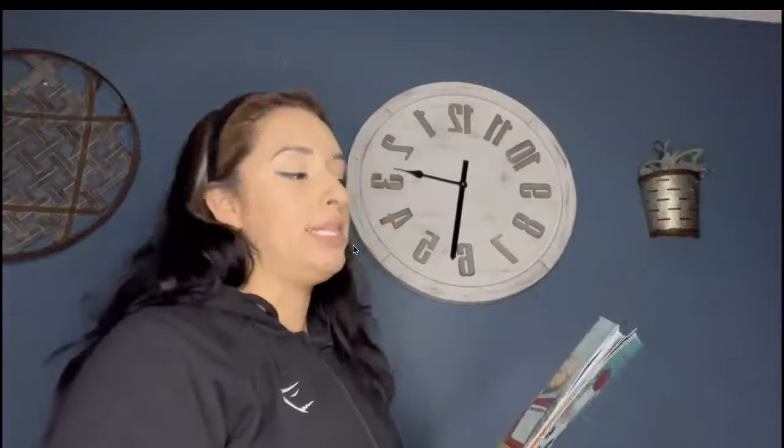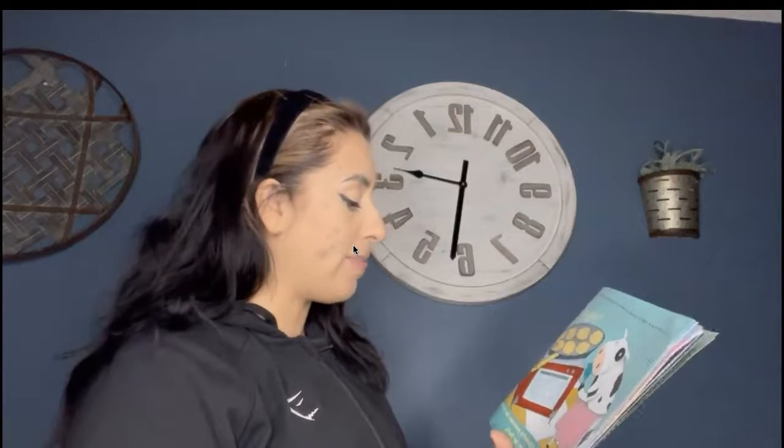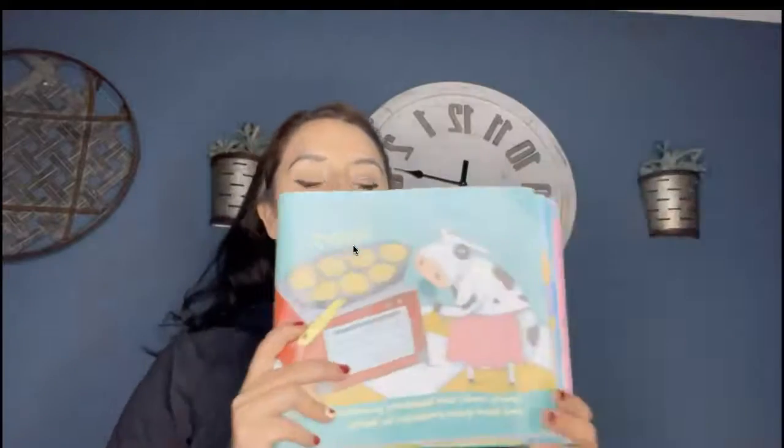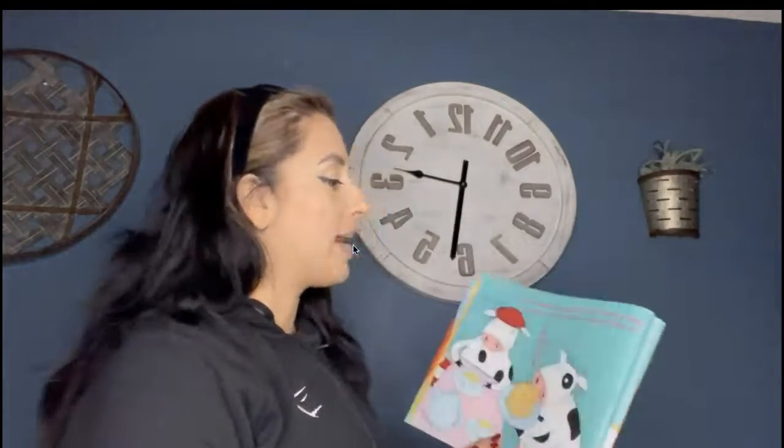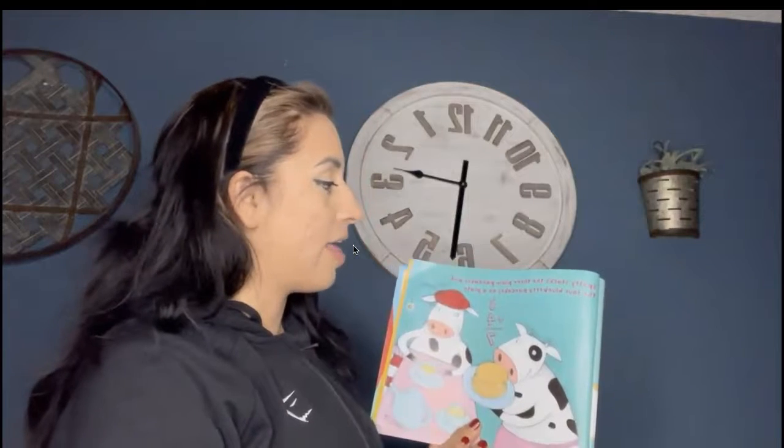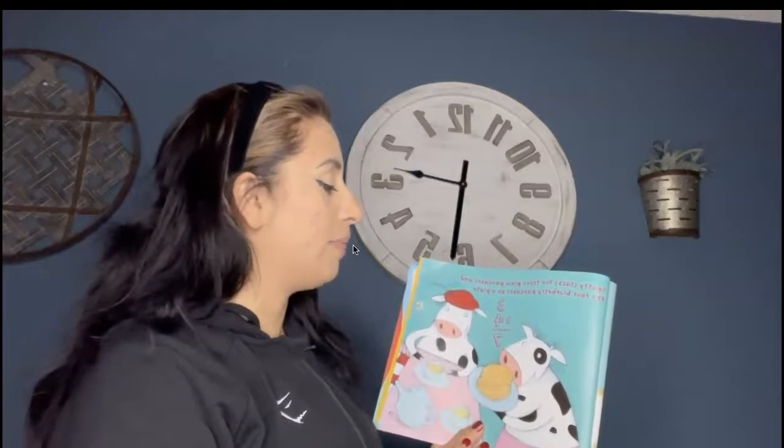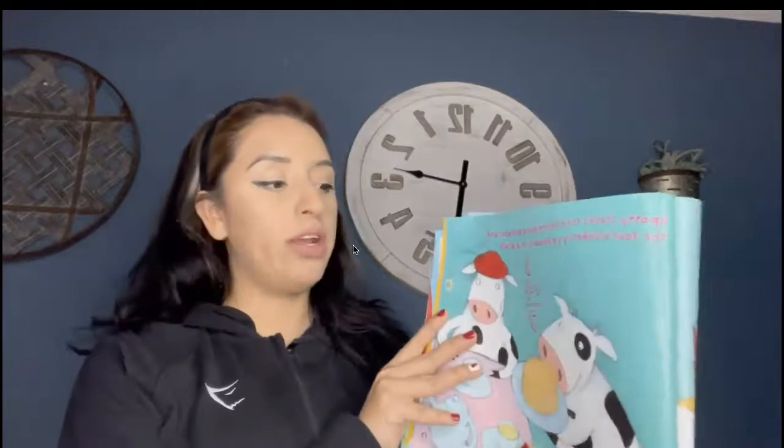If you were a plus sign, you could work from left to right or top to bottom. 4 plus 3 equals 7. Spotty cooks 4 blueberry pancakes for herself and 3 plain pancakes for Dottie. 4 plus 3 equals 7. Spotty stacks the 3 plain pancakes, the 4 blueberry pancakes on a plate. 3 plus 4 equals 7.